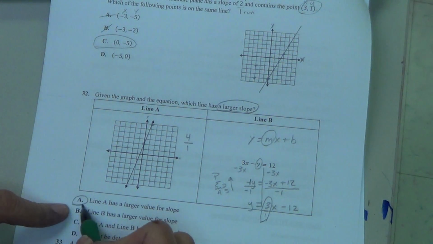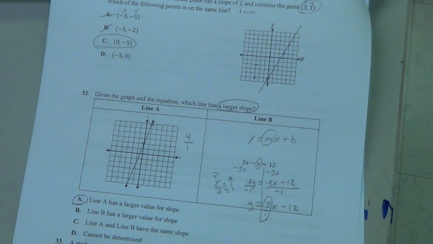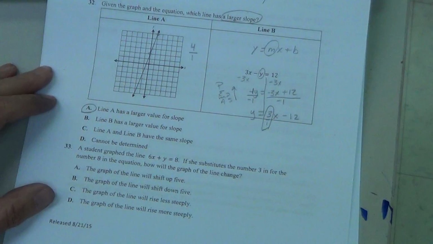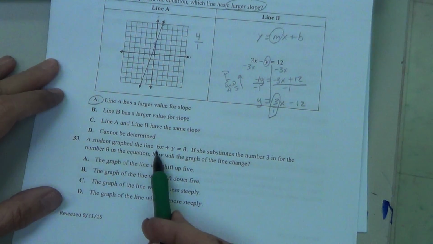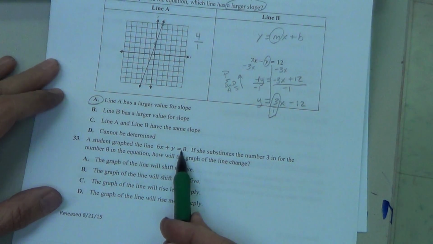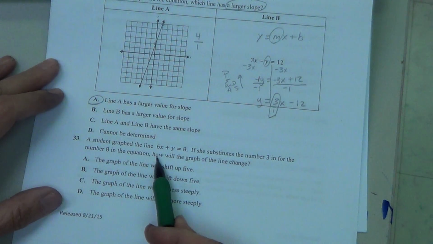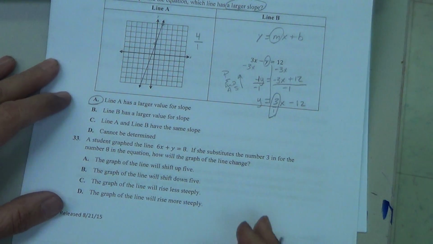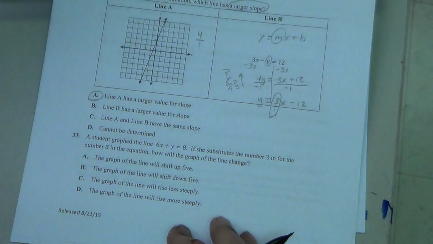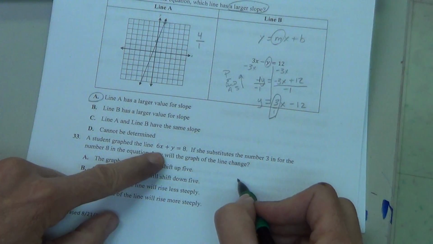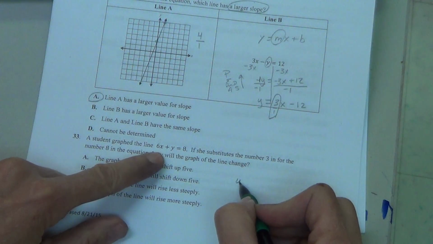So that would be choice A. On number 33, a student graphed a line, 6x plus y equals 8. If she substitutes 3 in for the number 8 in the equation, how will the graph of the line change? Well, I would say we can look at it on a graph, or we can look at it in slope-intercept form. So let's go ahead and get it in slope-intercept form.